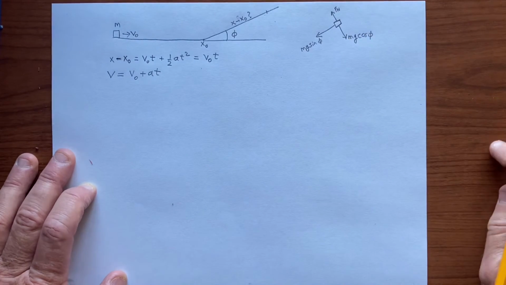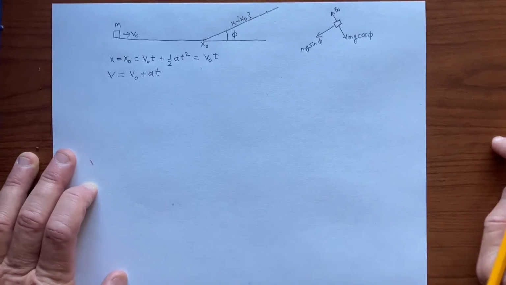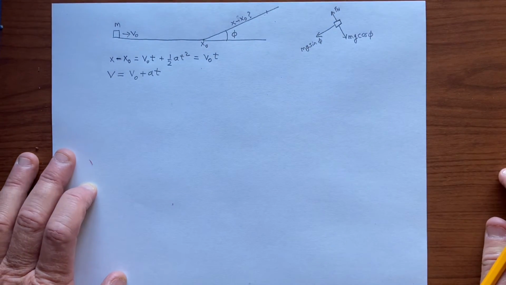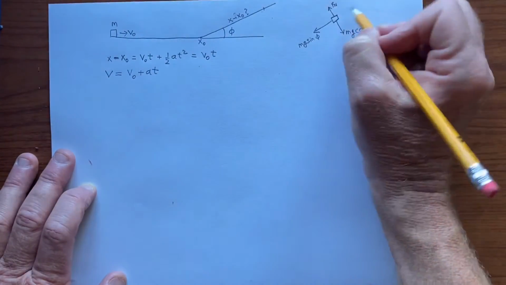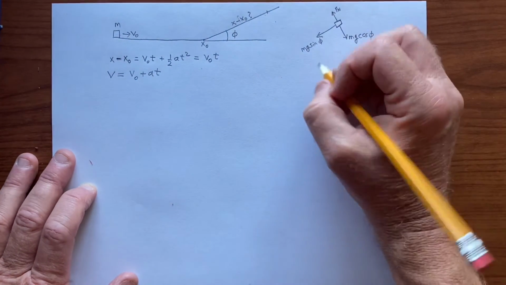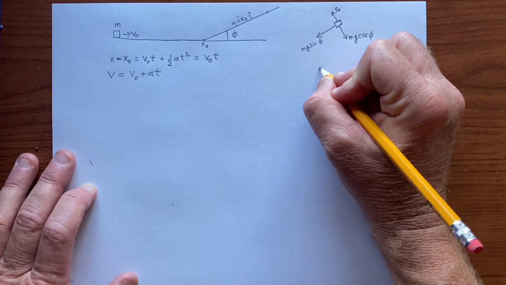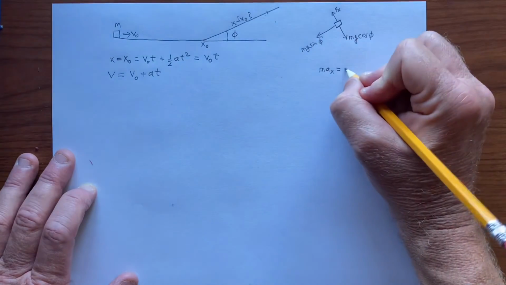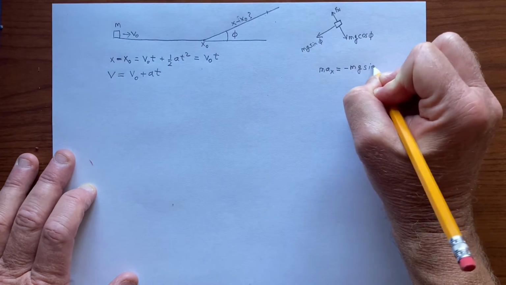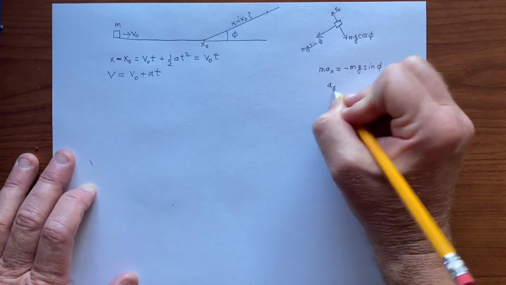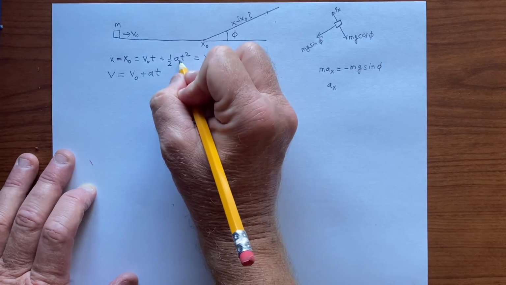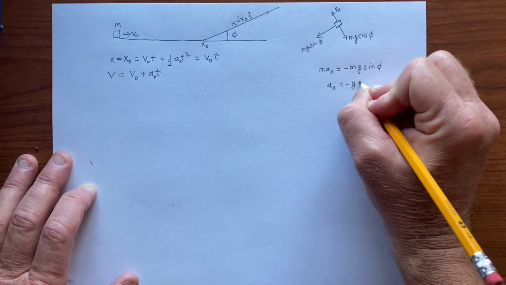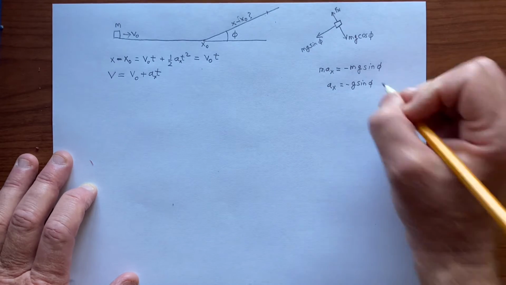And so on the tilted axes, on the tilted x component, we have that m times ax is equal to minus mg sine of phi, and so ax, so again, we should label this as ax, is equal to minus g sine of phi.